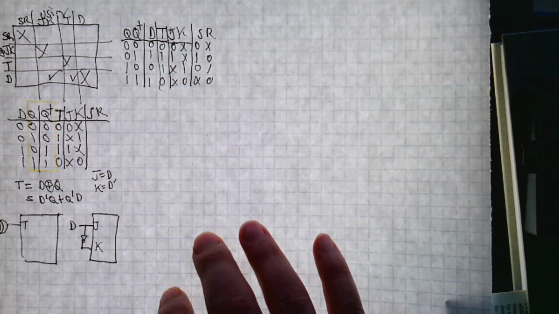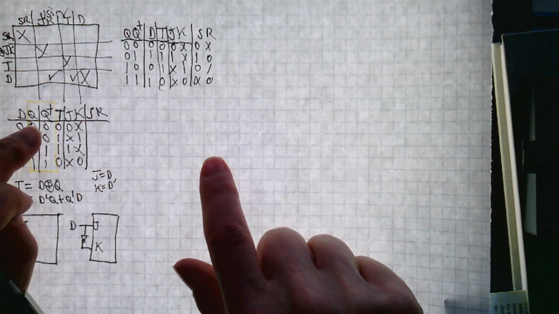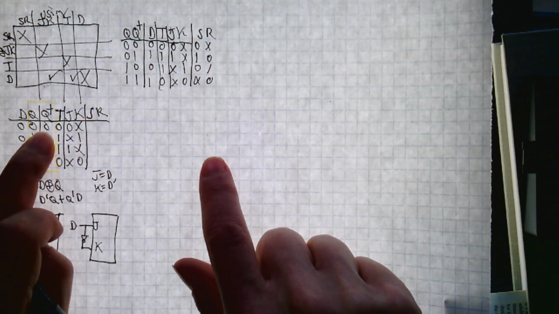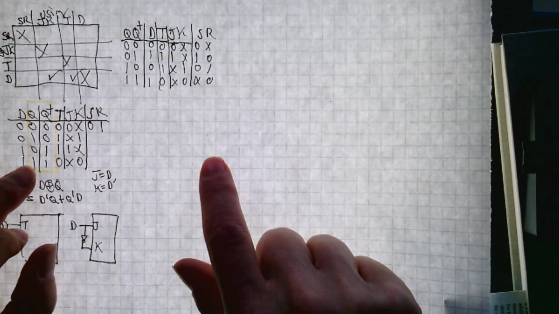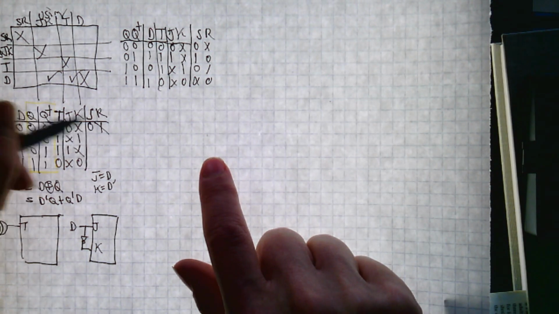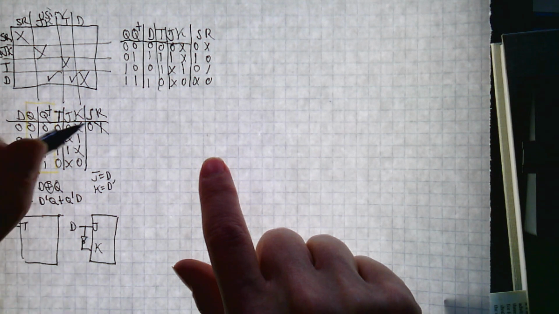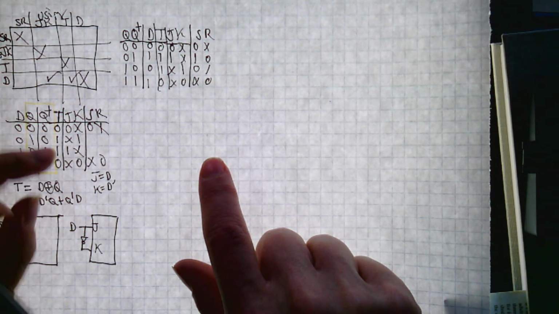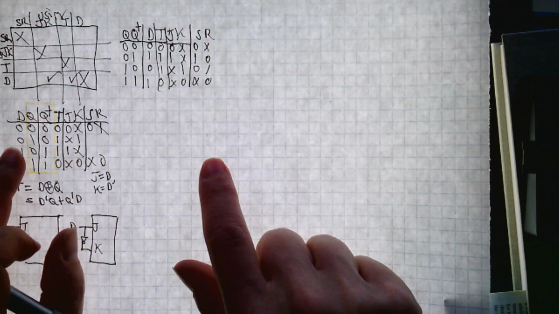Now my SR flip-flop has to do the same exact kind of lookup I did before. I'm going from 0 to 0, so SR is going to be 0x. I go from 1 to 0x. I go from 1 to 1, so SR is going to be x0, just like the JK. You can see why it needs to be sort of analogous.